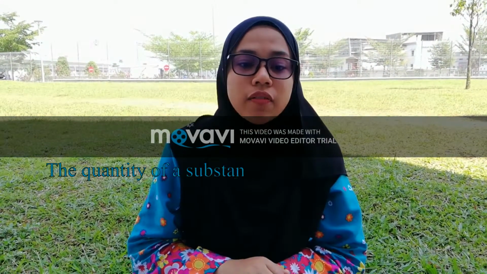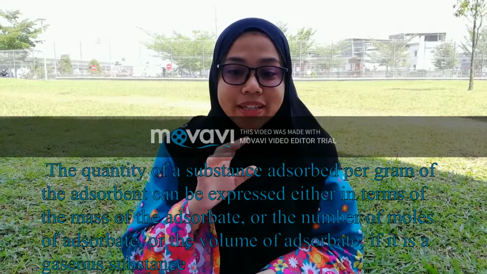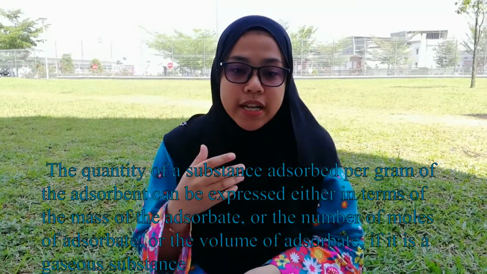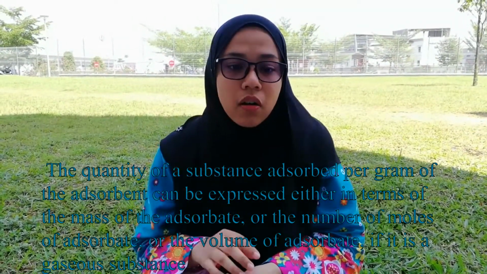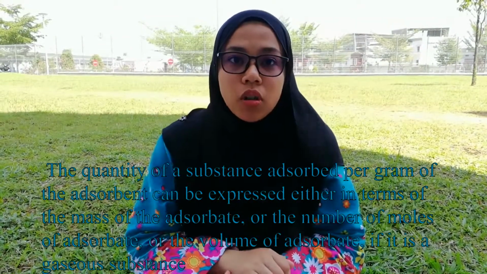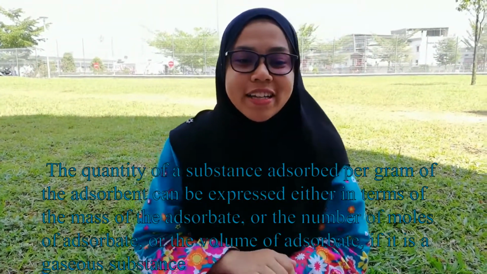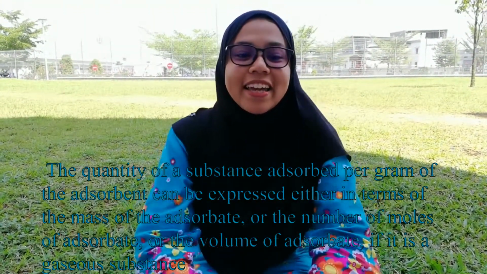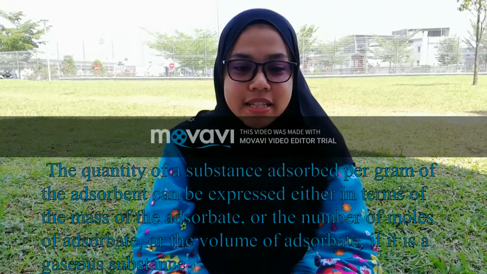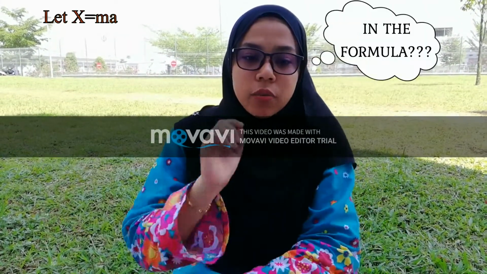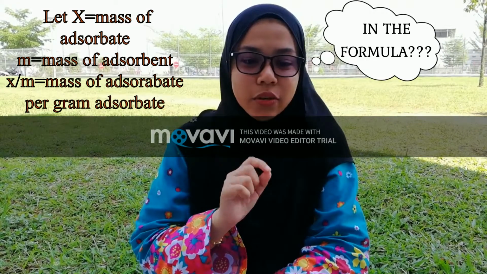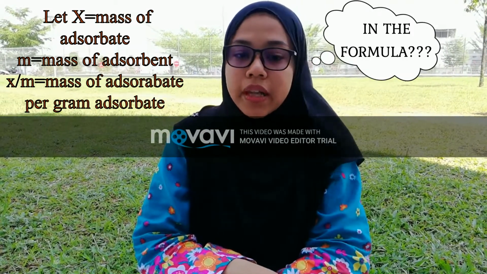The quantity of a substance adsorbed per gram of the adsorbent can be expressed either in terms of the mass of the adsorbate, or the number of moles of the adsorbate, or the volume of the adsorbate if it is a gaseous substance. In the formula, let x equal the mass of adsorbate, m equal the mass of adsorbent, x over m equal the mass of adsorbate per gram of adsorbent.